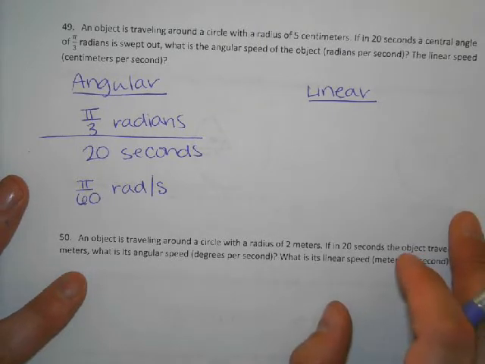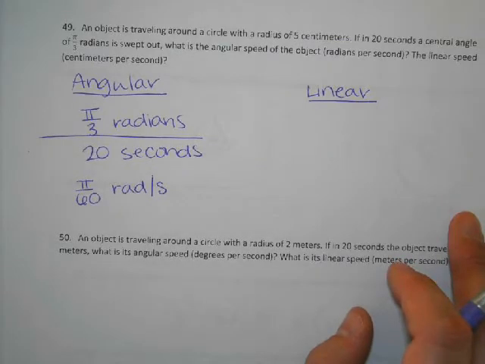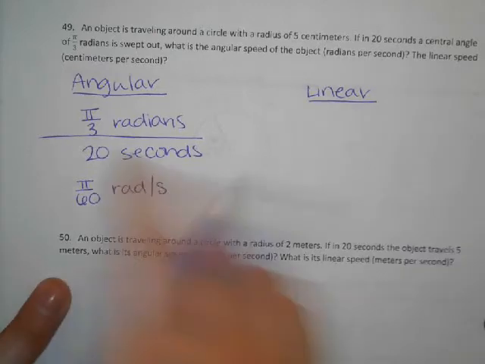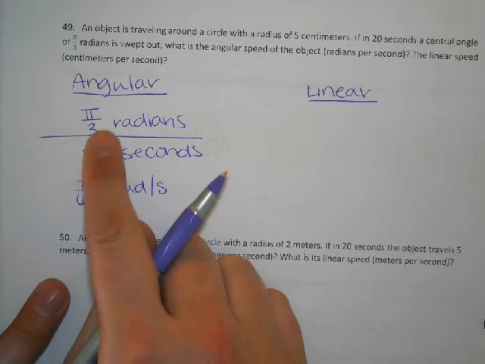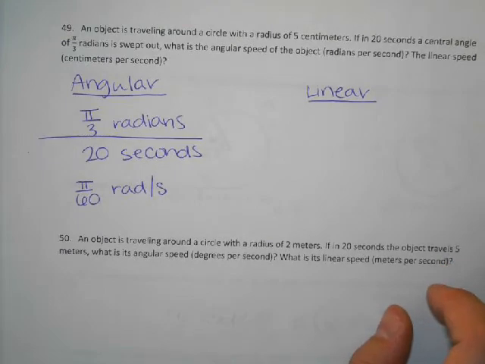It wasn't as bad as it maybe seemed like it was going to be, as long as you understand how speed is made. It's some sort of distance divided by time. In this case, the distance we had was an angle. So it's the angle divided by the time it took you to make that angle. Okay? Pi over 60 radians per second.